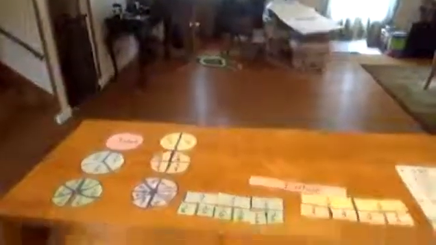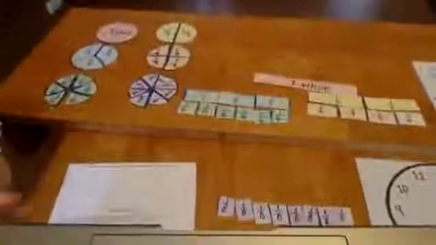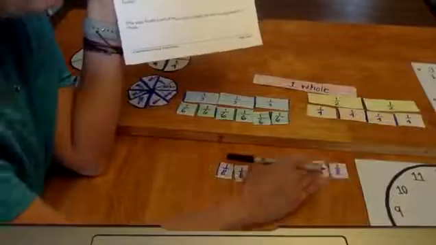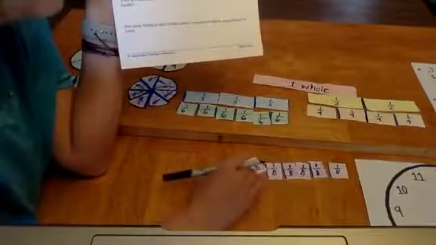I will have this better prepared tomorrow so it won't be this all over the place, okay? So 1/8, 2 eighths, 3 eighths, 4 eighths, 5 eighths, 6 eighths, 7 eighths, 8 eighths. That's where we stop. And then here are our eighths for our area model. So let's see what kind of questions we have.